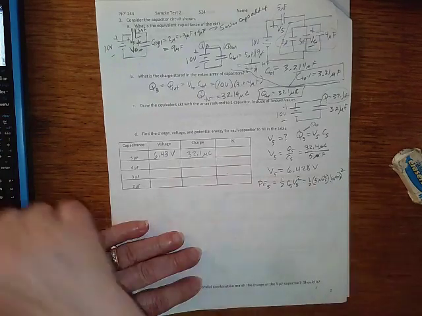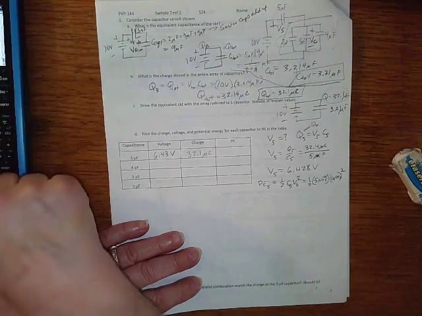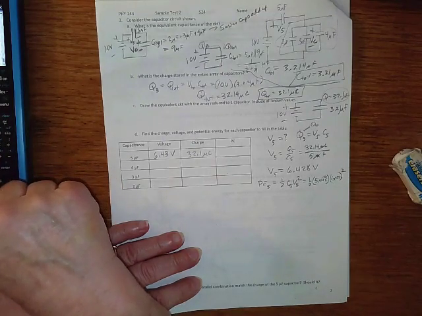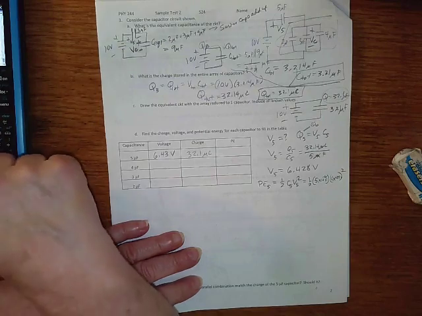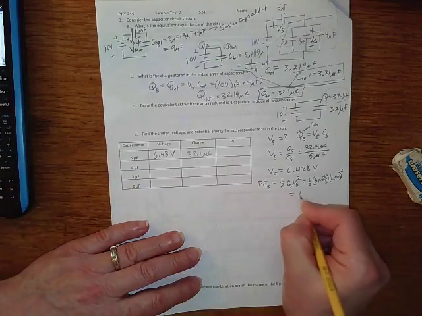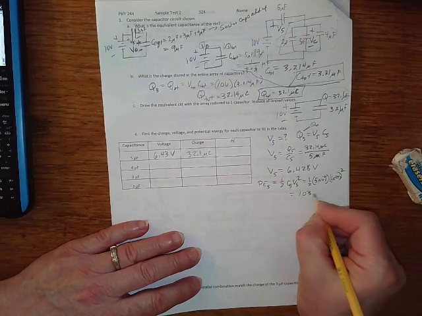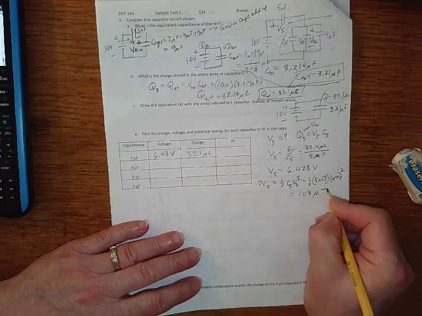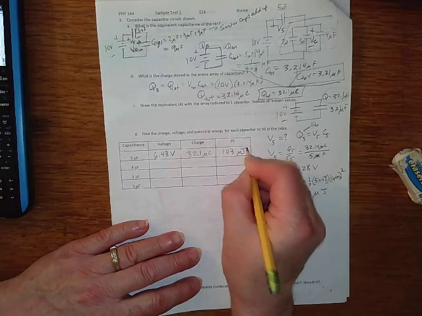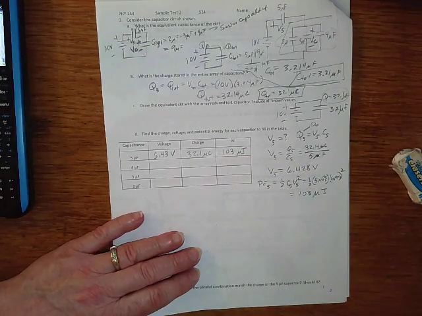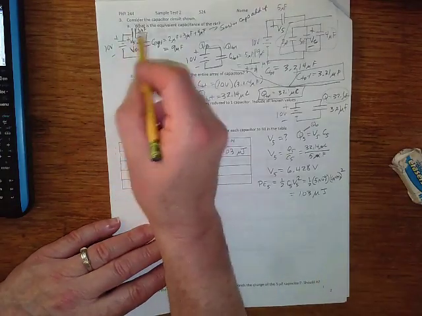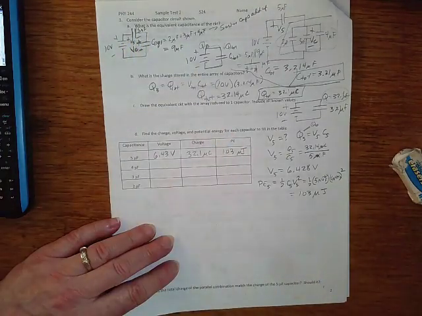And so let's do that 0.5 times 5 times 10 to the negative 6 times 6.428 squared, 103 microjoules. Alrighty, so that's good. Now we've got the 5 microfarad capacitor figured out.